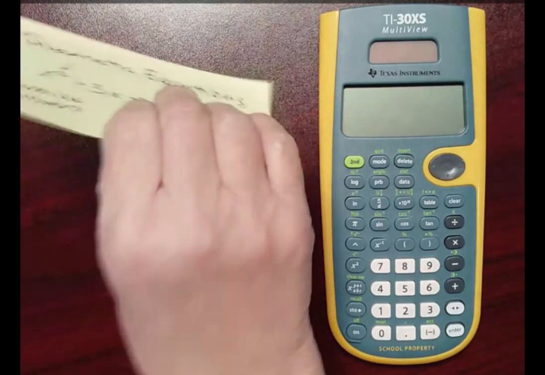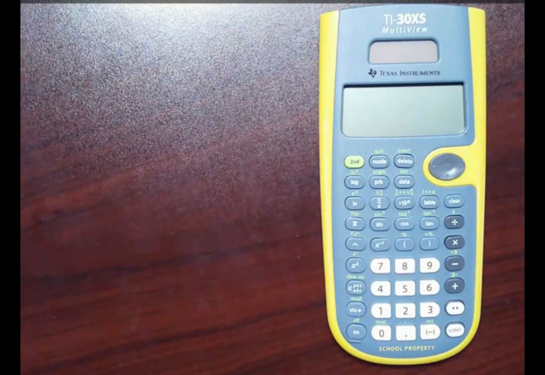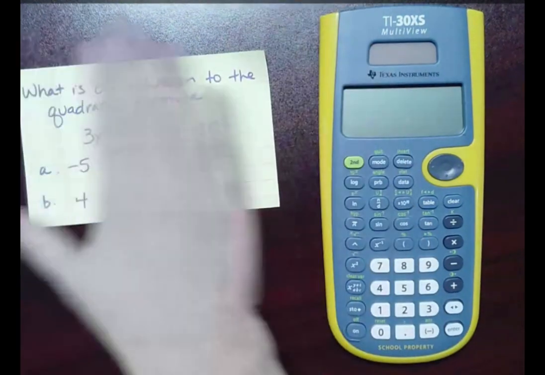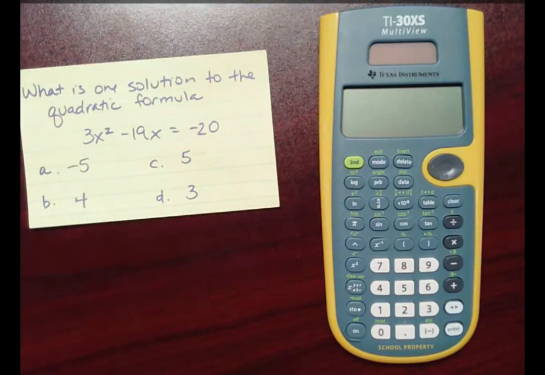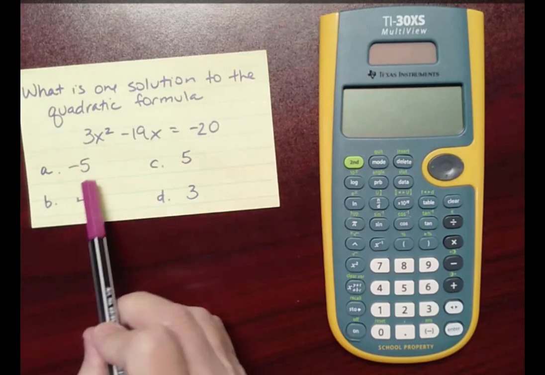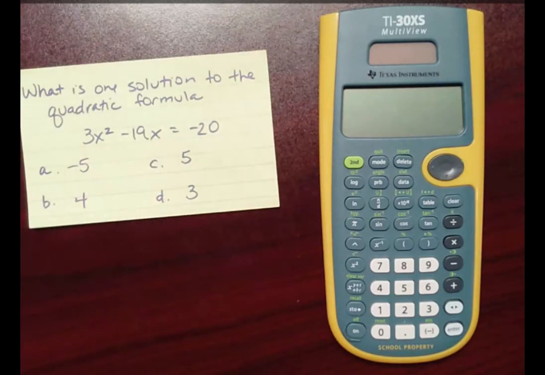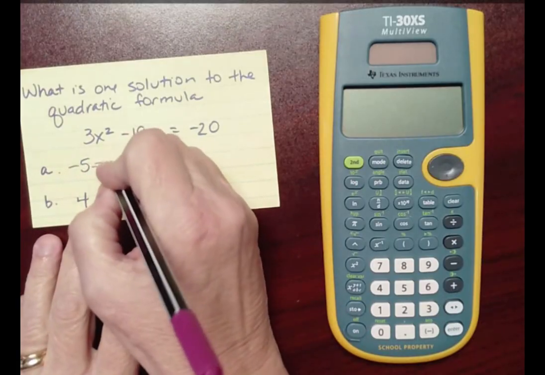So let's look at one example here where I have a quadratic equation. It's quadratic because the x is squared. And the question just wants to know what is one solution to the quadratic formula. This is really no different than the other questions we were doing in the earlier part of this video. We're going to store our answer choices and test them in this equation to see which one gives me the answer of negative 20. So we're going to start with negative 5 and we'll store that for x.